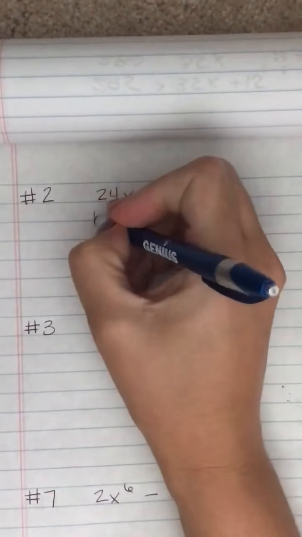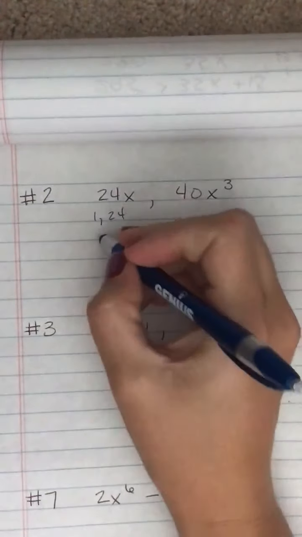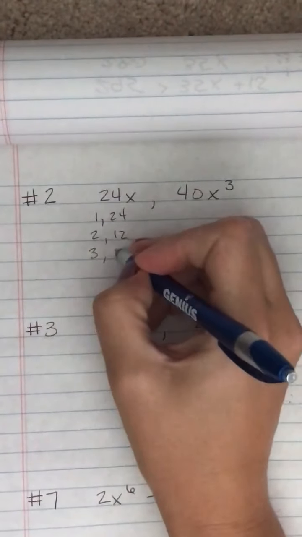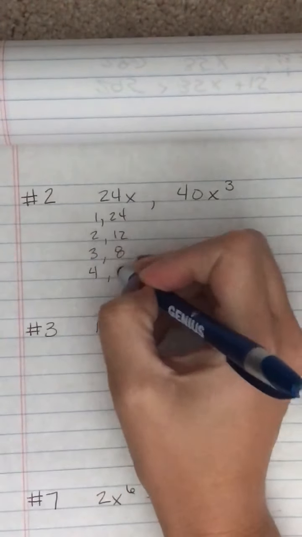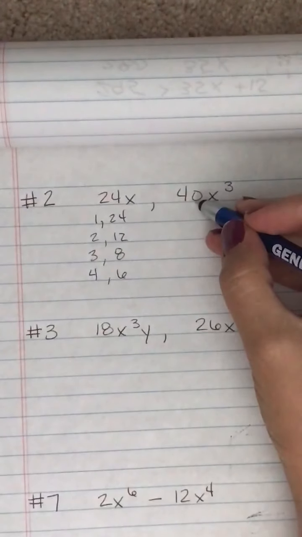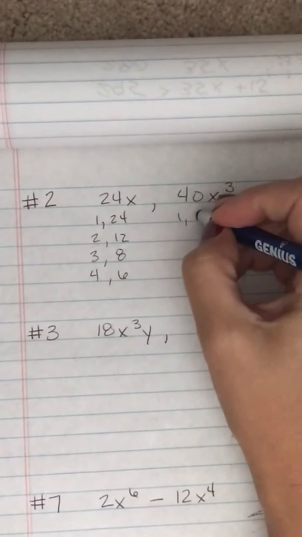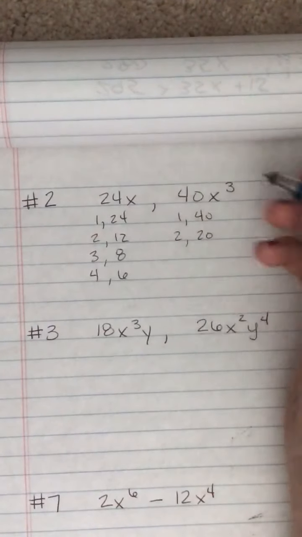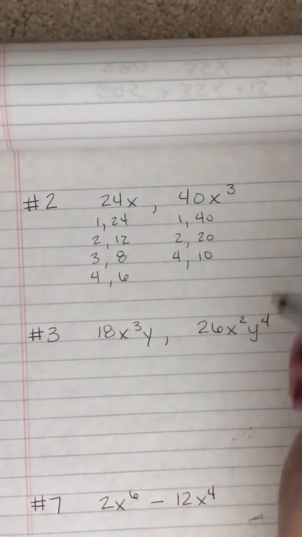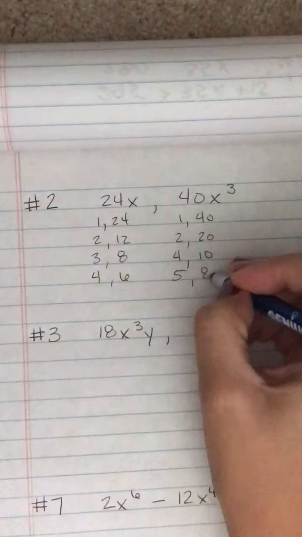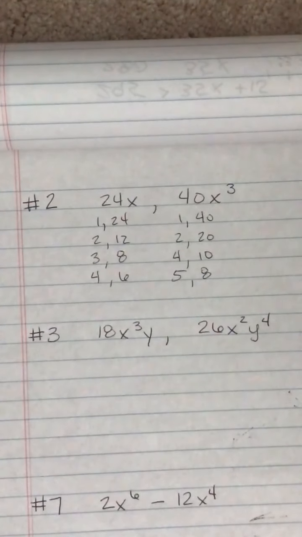So for example, you can have 1 and 24. You can have 2 and 12, 3 and 8, 4 and 6. And then think about numbers that multiply to give you 40. So 1 and 40, 2 and 20, 3 doesn't go into 40, 4 and 10. Let's see, 5 and 8. I think that's good enough.